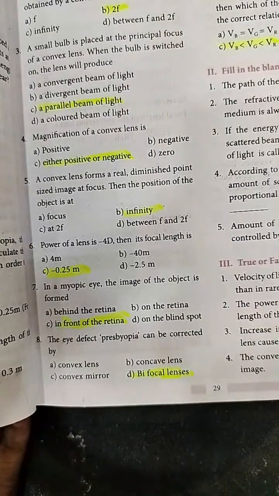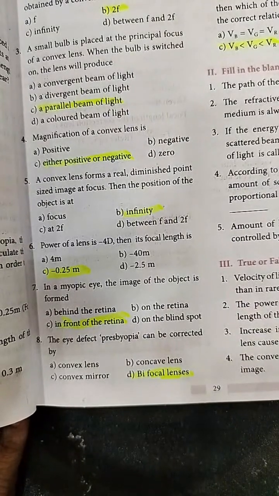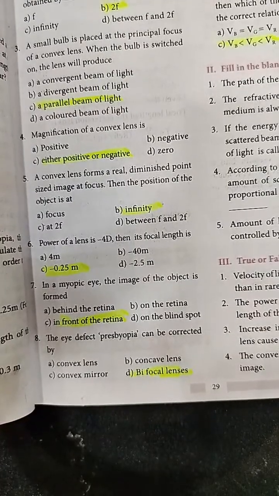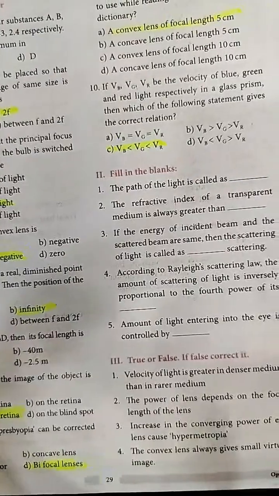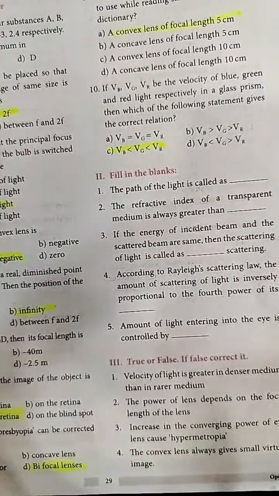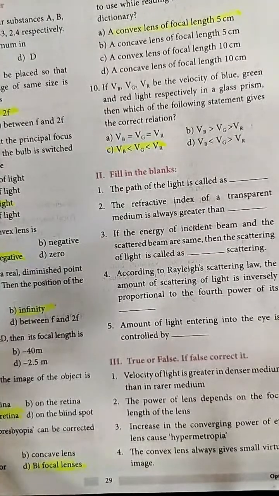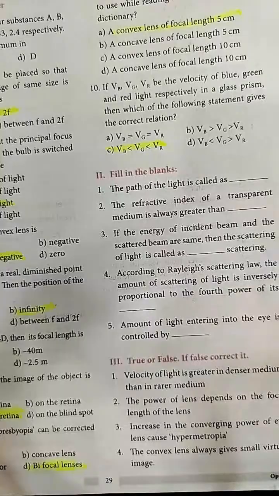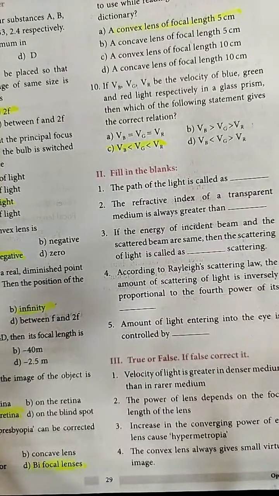Seventh one, option C, in front of the retina. Eighth one, option D, bifocal lenses. Ninth one, option A, a convex lens of focal length 5 centimeter. And 10th one, option C, VB is less than VG is less than VR. Fine. I'll give you a few minutes time. You just write the question number and the answer alone once and practice. I'll give you 2 minutes time.